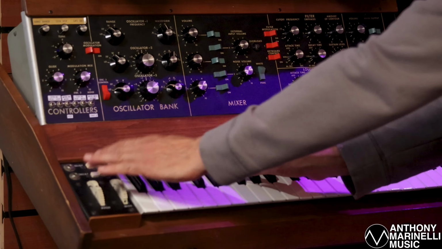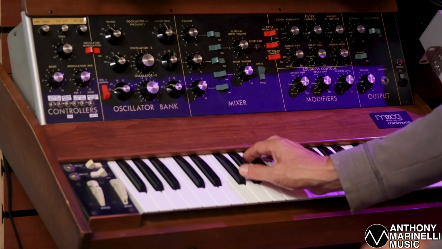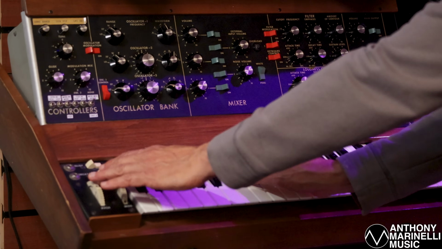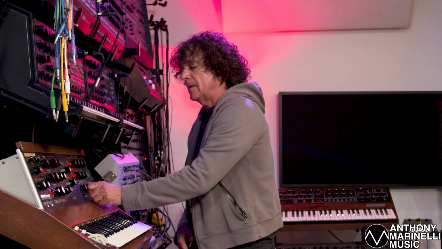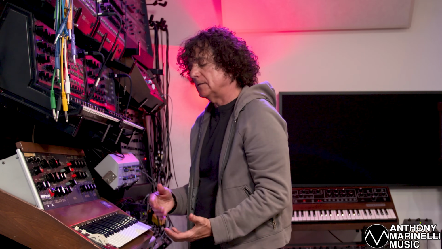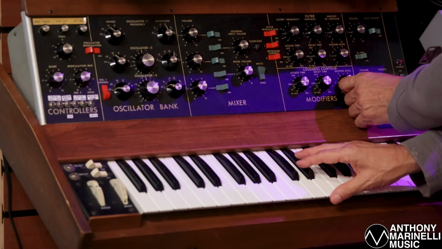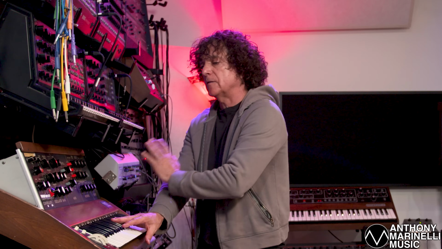Here's without decay time. So if I go, right, it's with decay, gives me some bounce to the sound. It makes it ring a little bit after I release my fingers. And then the sustain level of the VCA is full up.